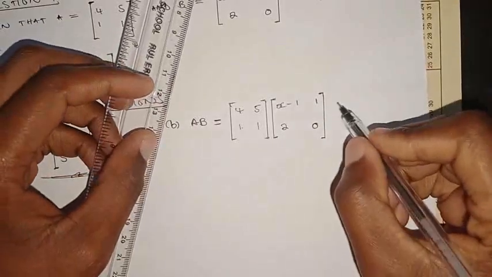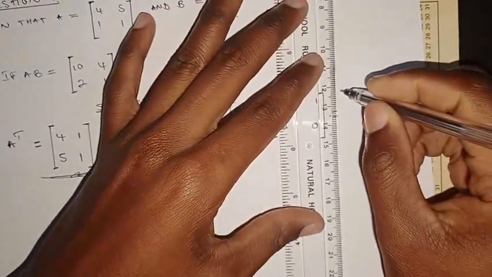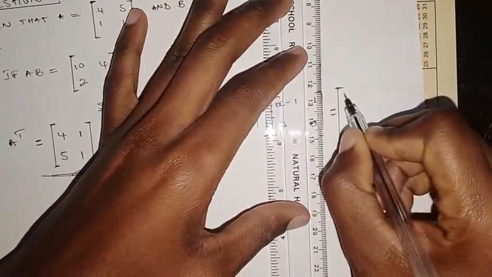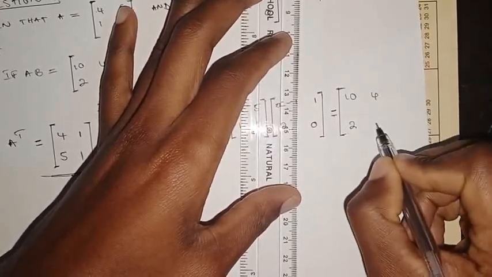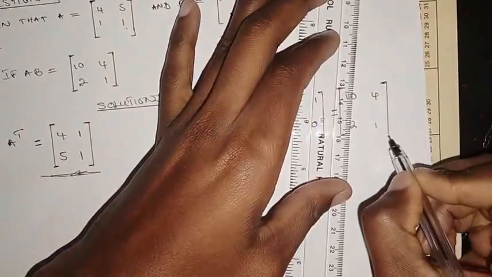So we need to equate this matrix to that matrix that has been given, which is 10, 2, 4, 1. Okay, so we have written our matrix like so.